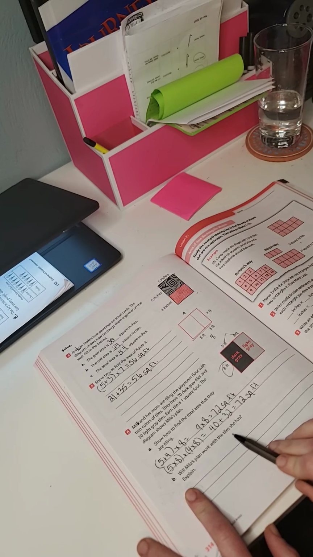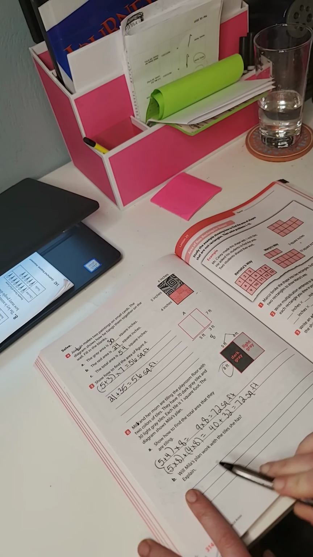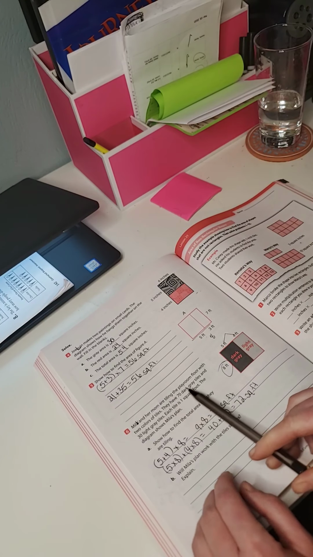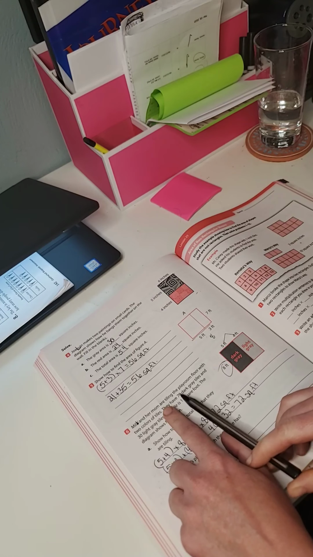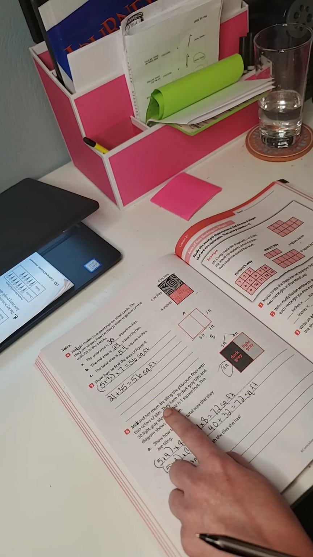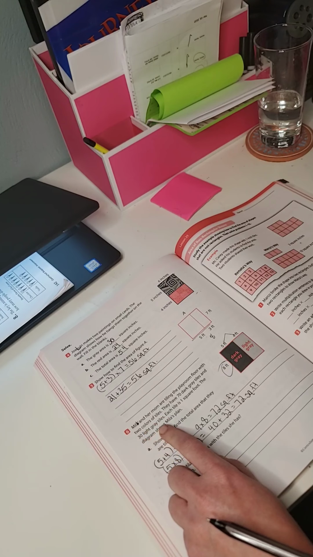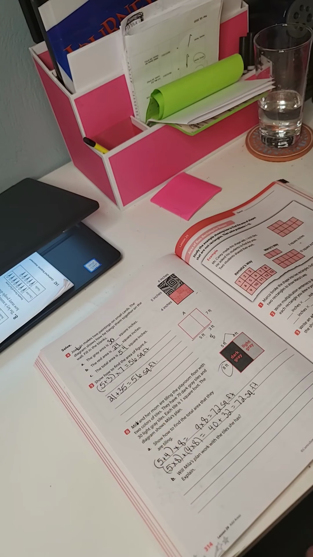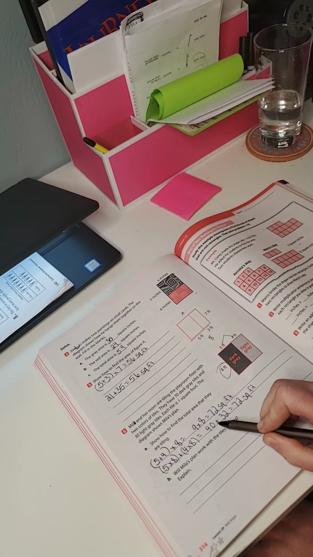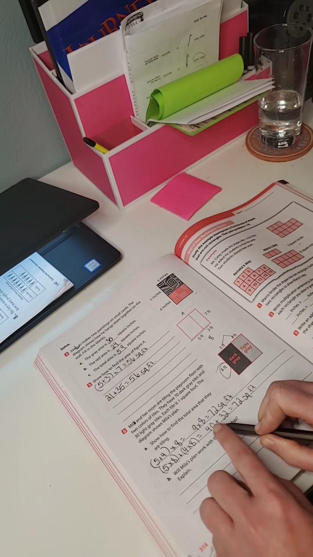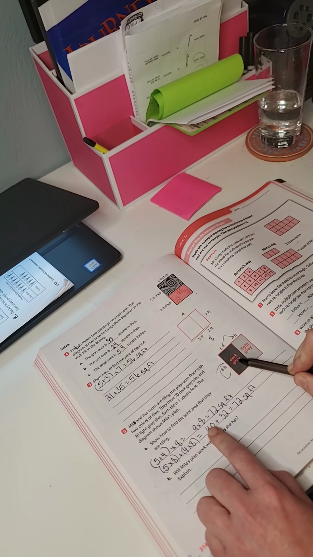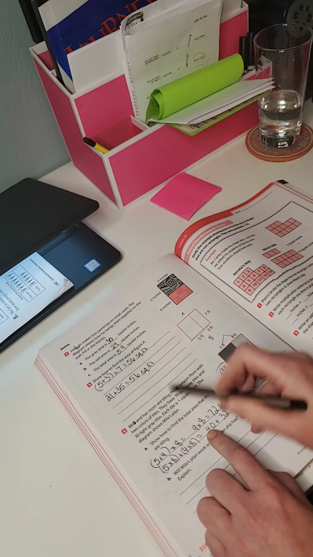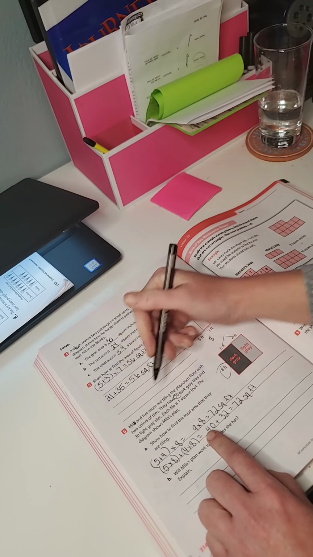Will Millie's plan work with the tiles she has? Explain. So Millie and her mom have 70 dark gray tiles and 30 light gray tiles. Each tile is 1 square foot. So let's see. We needed 40 dark gray ones, and we have 70, so that's perfect.